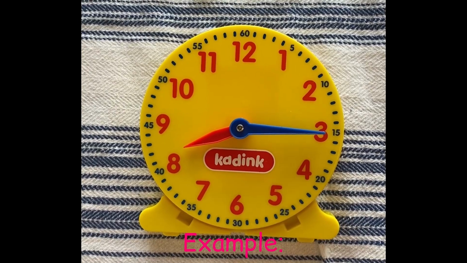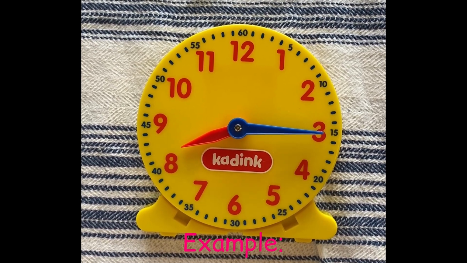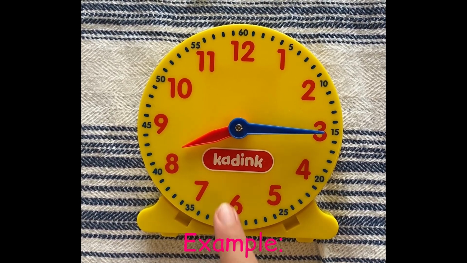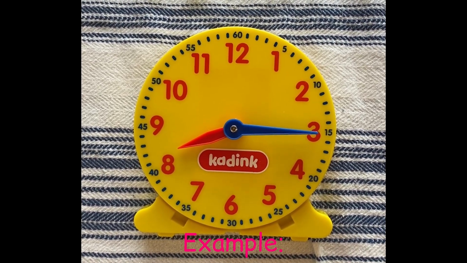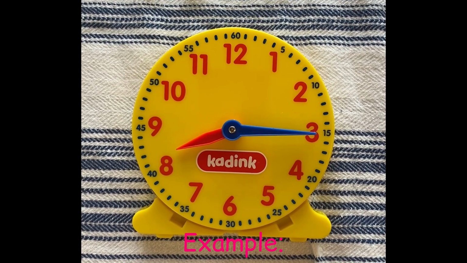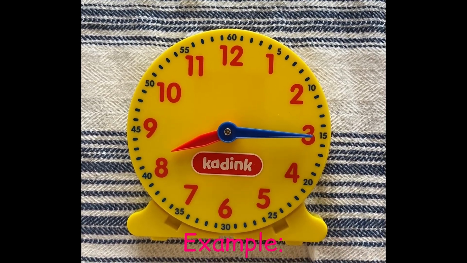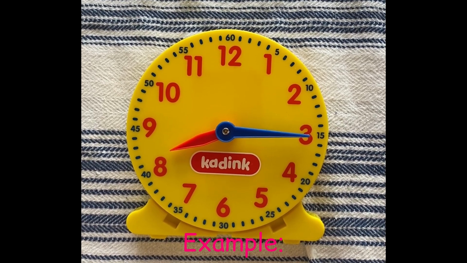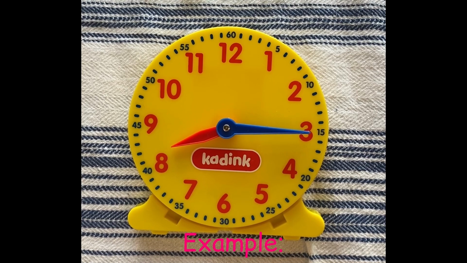This clock face shows 8:15, also known as quarter past 8. The shorthand, which is the hour hand, has moved a little way past the hour, and the longhand, which is the minute hand, has travelled a quarter of the way around the analog clock face.